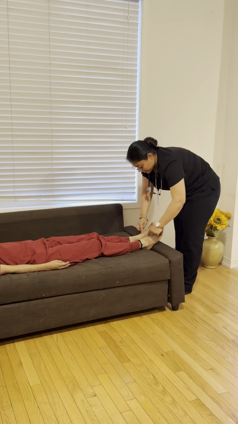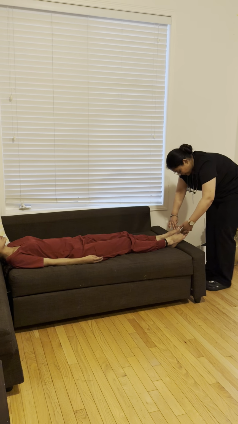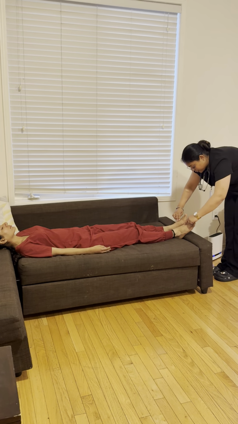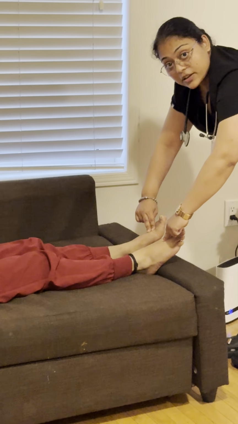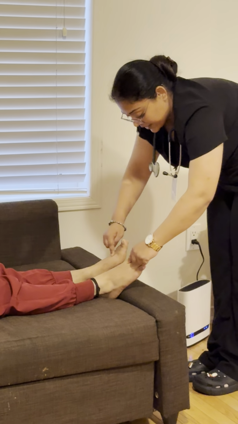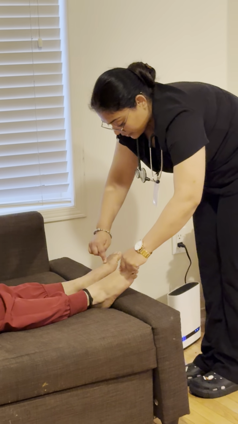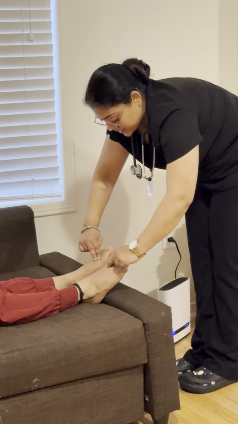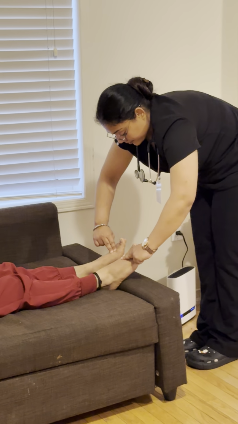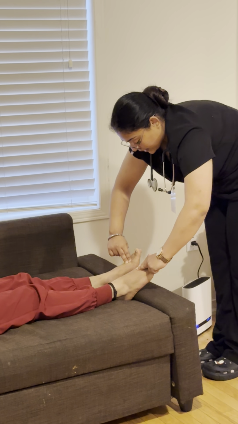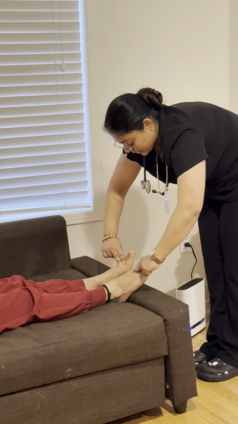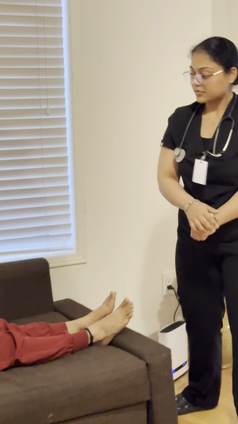So the third one, I'm going to check the dorsalis pedis pulse, which is located at the highest point of the metatarsal bone, just lateral to it. I'm checking it bilaterally. It's equal and regular.